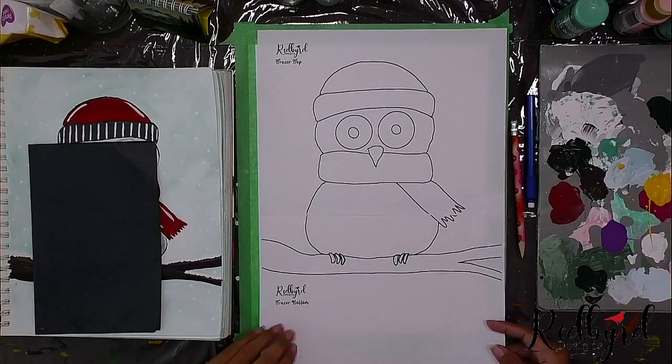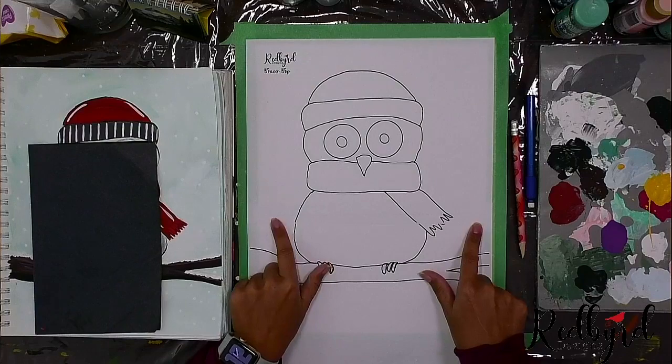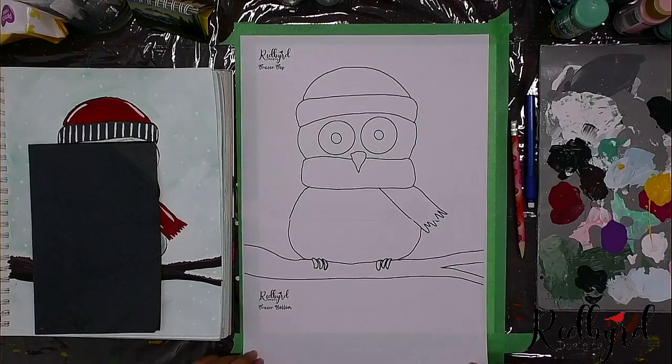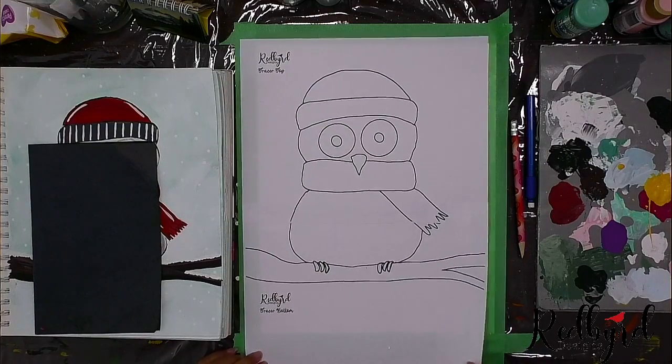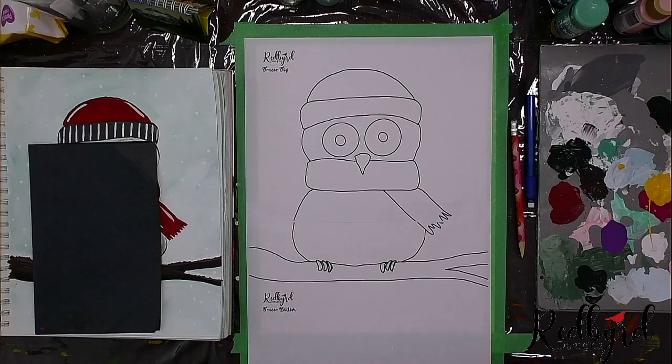Okay, so when you go get the tracer, you're going to get two PDFs, one for the top and one for the bottom. You're going to line them up here and then tape them off to get an image that is going to fit an 11 by 14 canvas or mixed media paper.